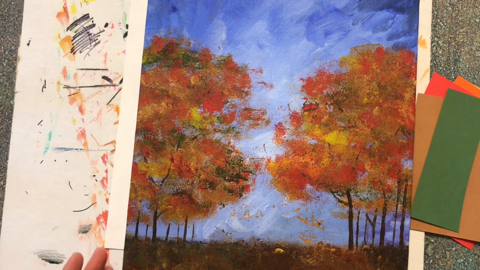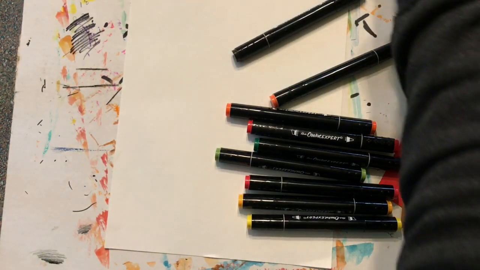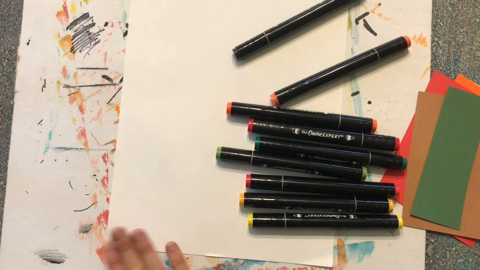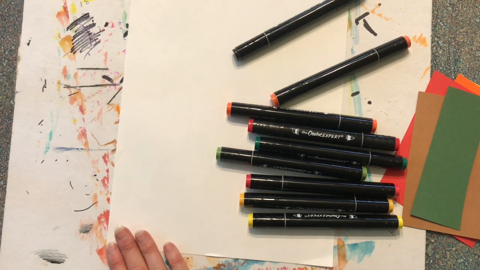All right, so the supplies you are going to need is, of course, a piece of paper. It could be any size. I am working with a standard size paper of 8.5 by 11. You can use copy paper, computer paper, construction paper. You don't have to have a white piece of paper. It could be a different color, it might just not show your colors very well.